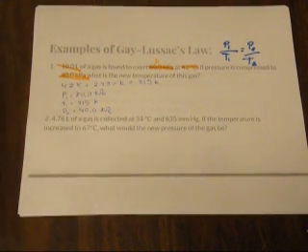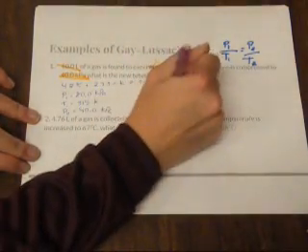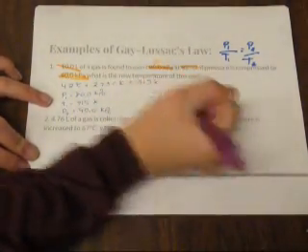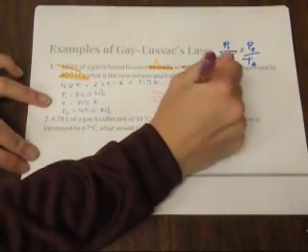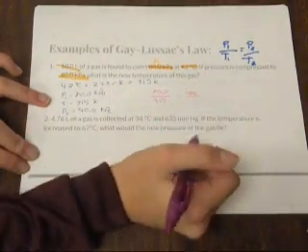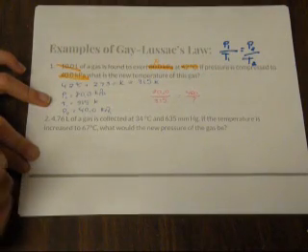So let's plug it in to our equation. So 80.0 divided by 315 equals pressure 2, 40.0 over question mark, because that is our T2.